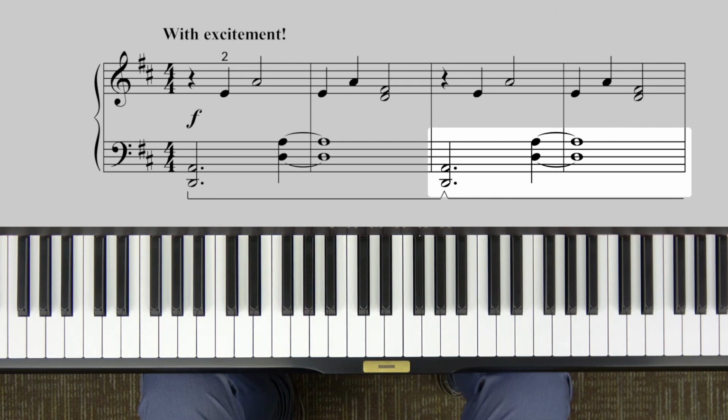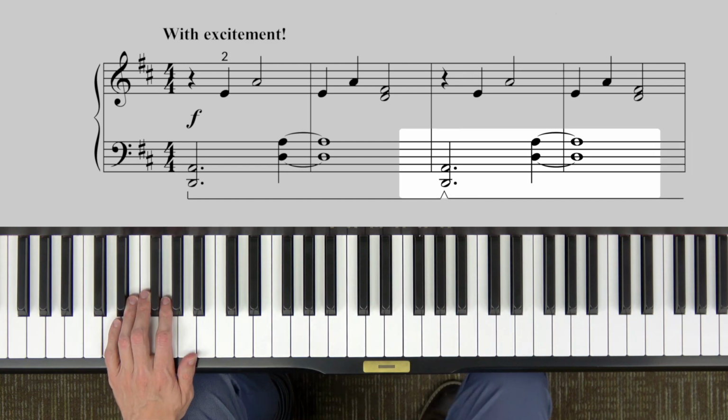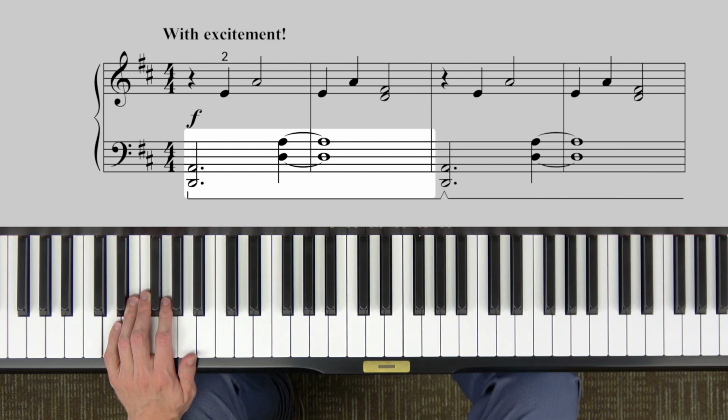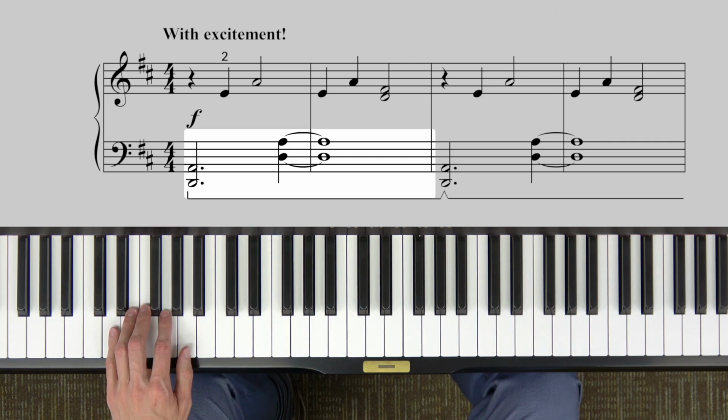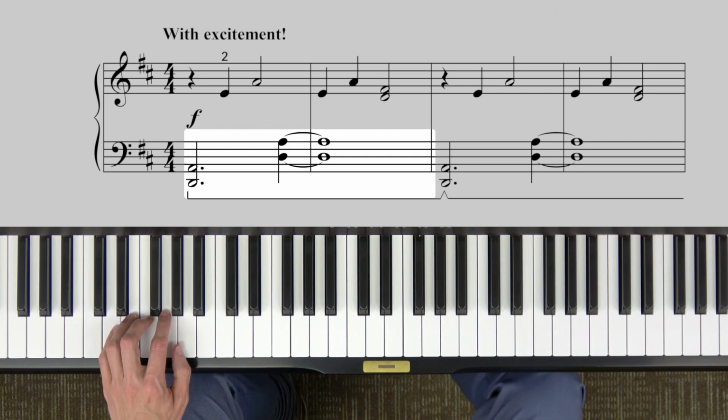It's very important that you count out loud as you play because the rhythms of this piece are a little syncopated. It's not often that we have a strong accent on beat 4 like this, and so by counting, you'll make sure that you're getting those rhythms correct. Let's try it one more time. Make sure you're landing right on beat 4 with this other chord. Here we go. 4 beats to prepare, then we go.